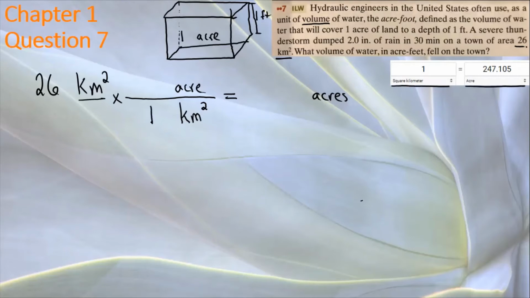So 1 kilometer squared is equal to 247.105 acres, and this is our conversion factor inside the brackets. If we look at the units, since we have kilometers squared over kilometers squared, they're going to cancel out, and we're just going to be left with the unit of acres, which is what we said we wanted.